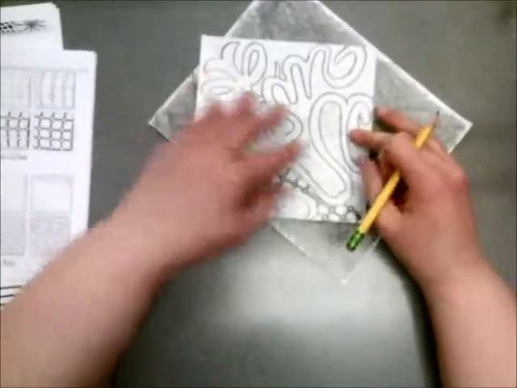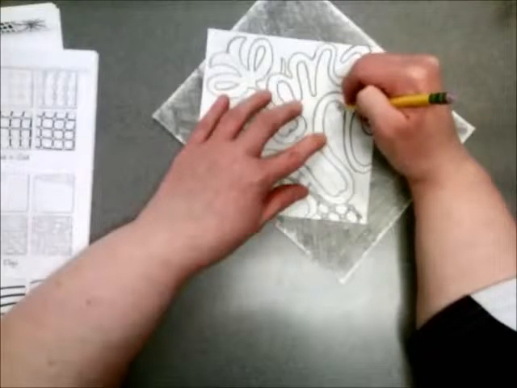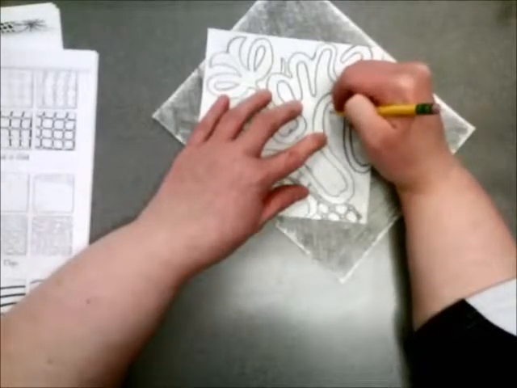And then when I trace over this one, remember to put my graphite paper in behind so I get my ghost image.